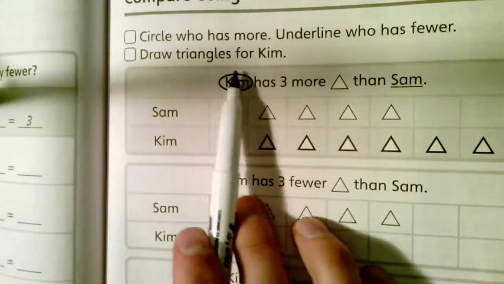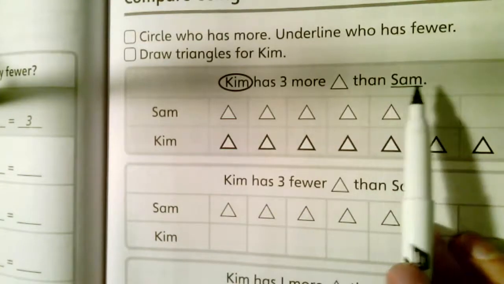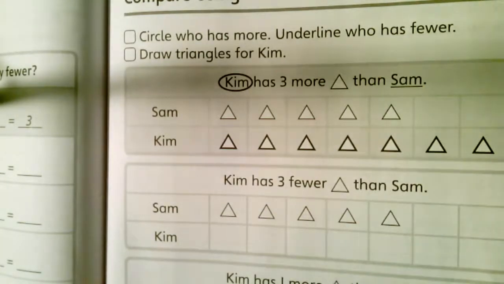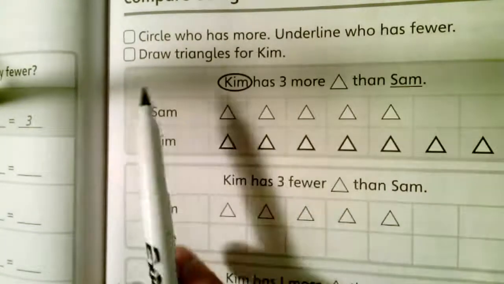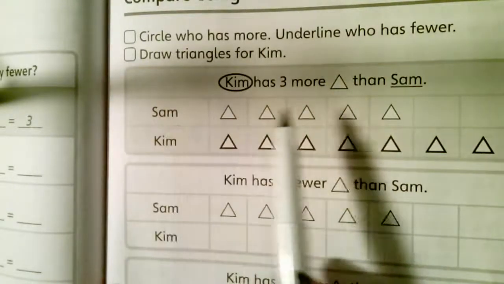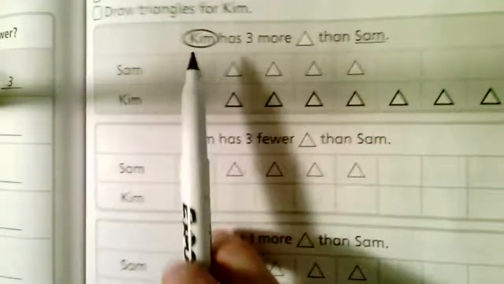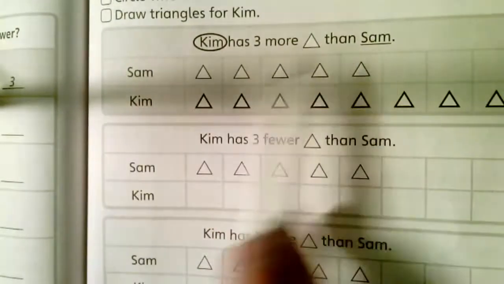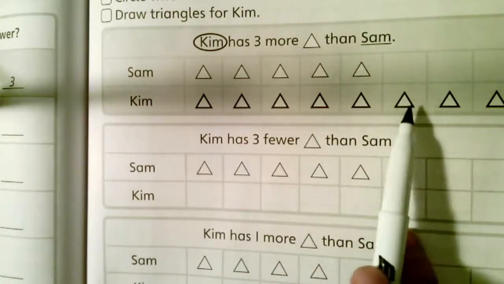I went through your book and I circled the one who had more, and I underlined the one who had fewer. So when you do your answers, make sure you circle and underline. And then we have to draw triangles for Kim. So Sam's triangles were there, but I went into your book and I made triangles for Kim. I read that Kim had 3 more than Sam, so I did the same number as Sam, and then I just added 3 more. 1, 2, 3.